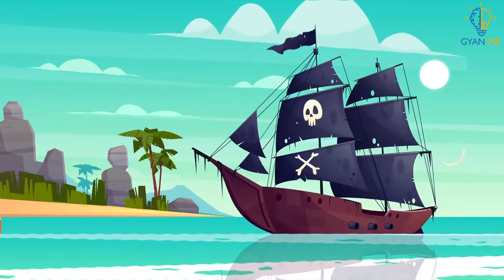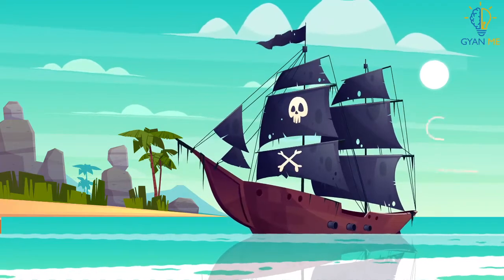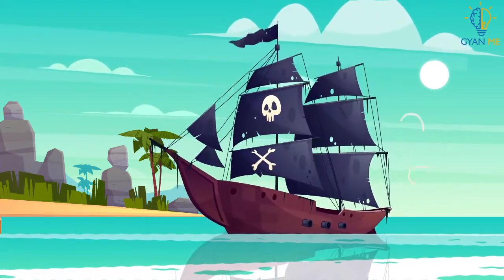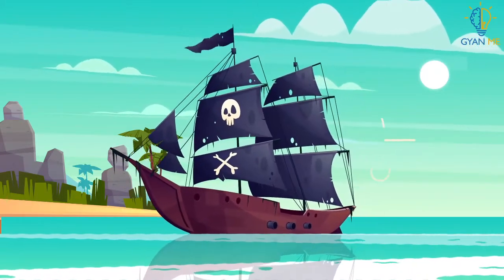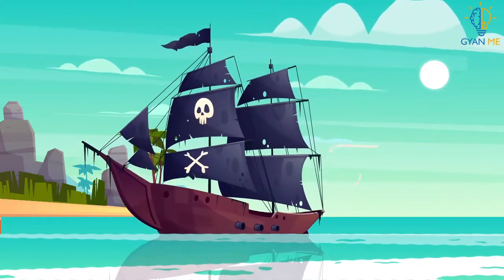Let us know. Look at this boat. It is moving because of the blowing wind. Like any other moving object, moving air has kinetic energy. This kinetic energy of moving air is known as wind energy. The kinetic energy of wind can be used to do work.